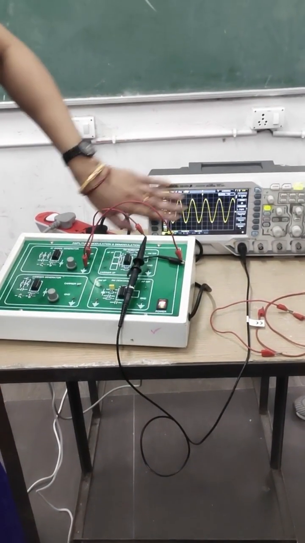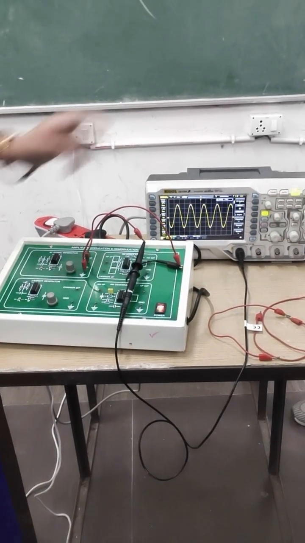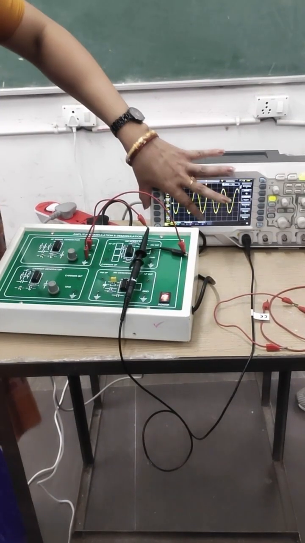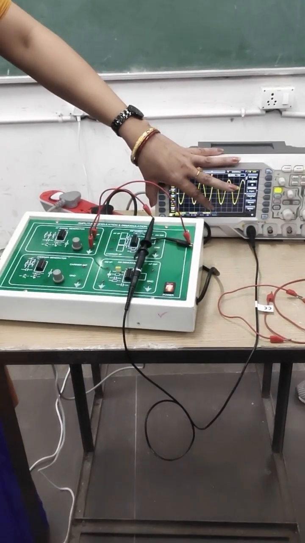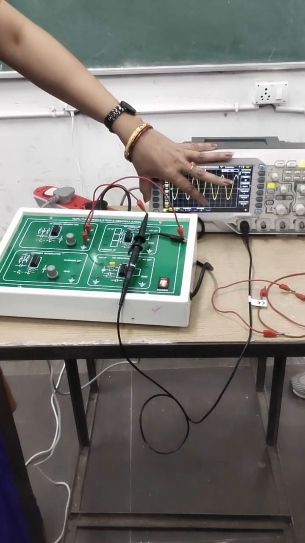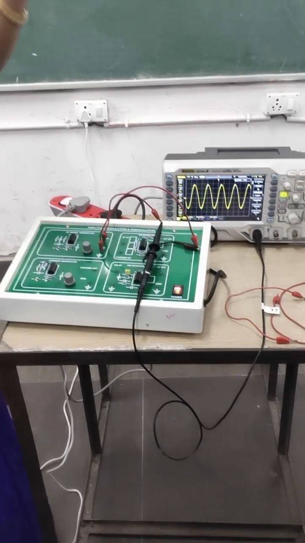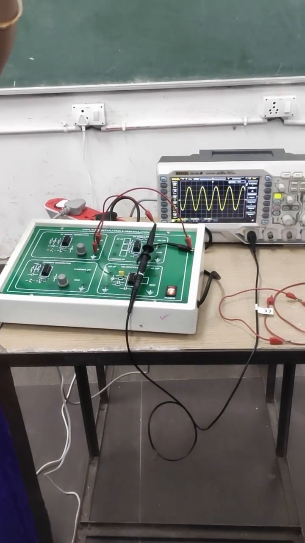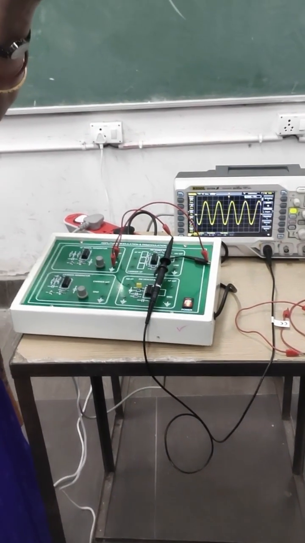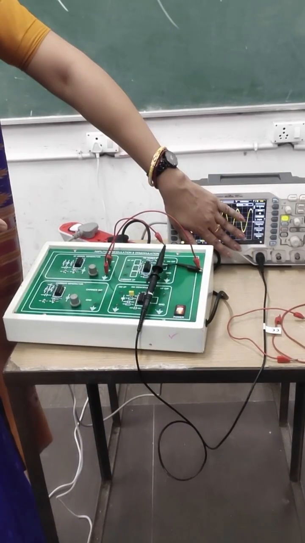So the frequency is 800 Hz and the peak to peak value is 195 millivolts. The peak to peak value is 2Am, so 2Am is this much. What will be the value of Am? So divide this by 2, and that will be the maximum amplitude.